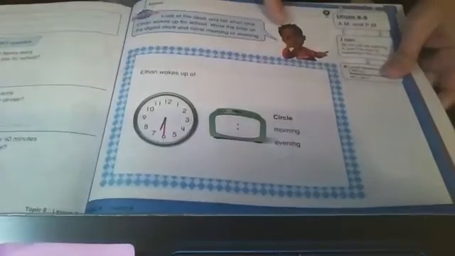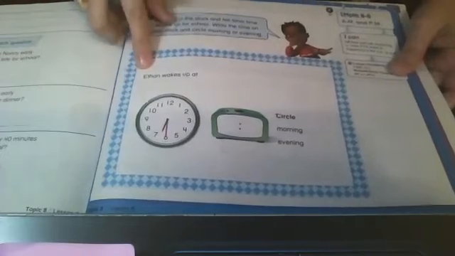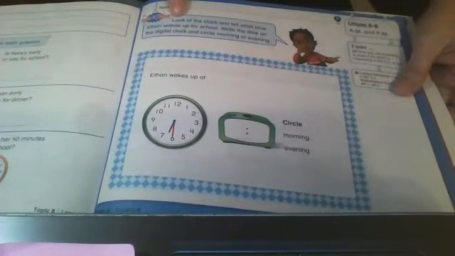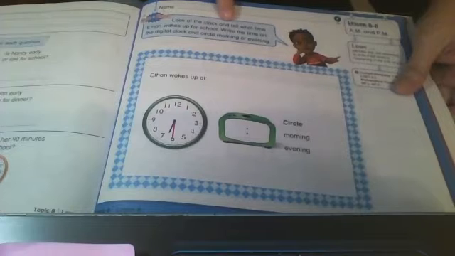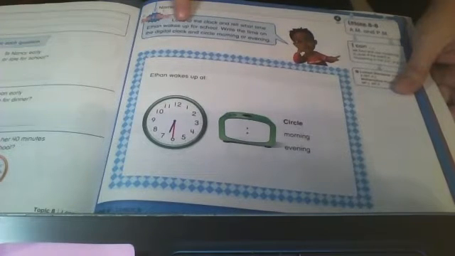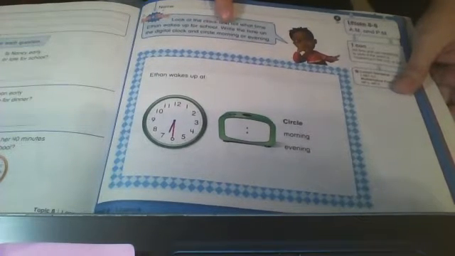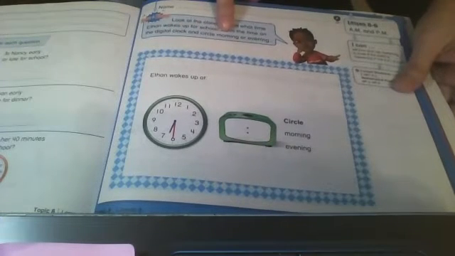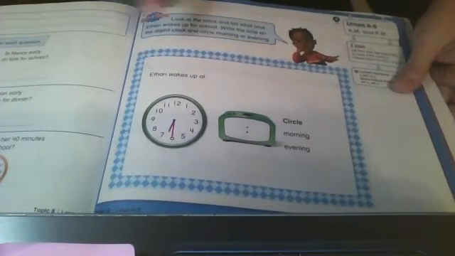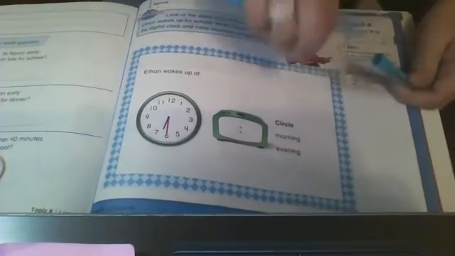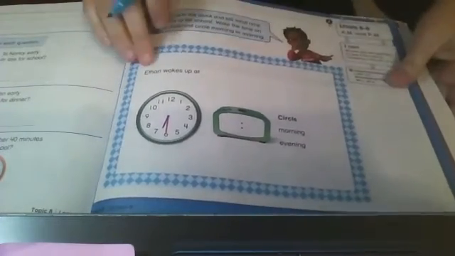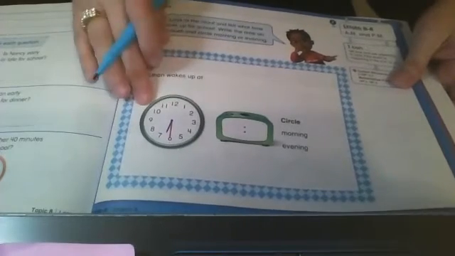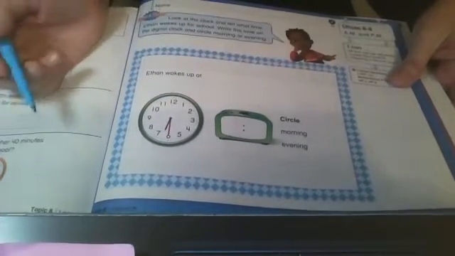And on that page, I see Carlos with his workspace here. I'm going to read while you follow in your book. It says, look at the clock and tell what time Ethan wakes up for school. Write the time on the digital clock and circle morning or evening. Okay, so we need to identify what time Ethan wakes up, and we have our starter sentence here. Ethan wakes up at, and they show us the analog clock. We need to fill in the digital clock.